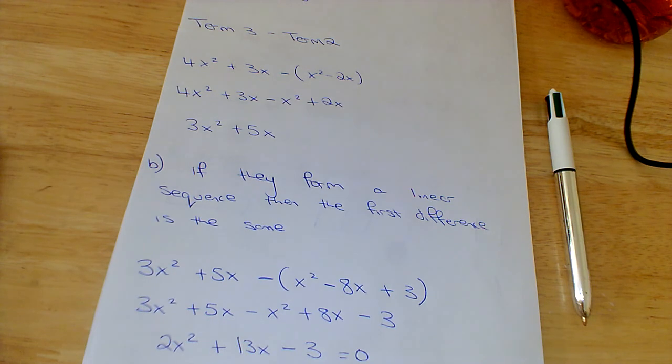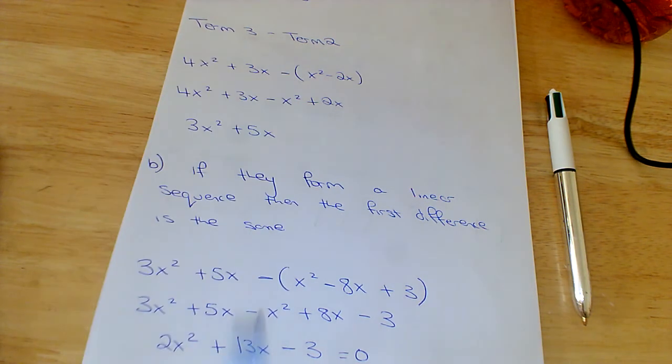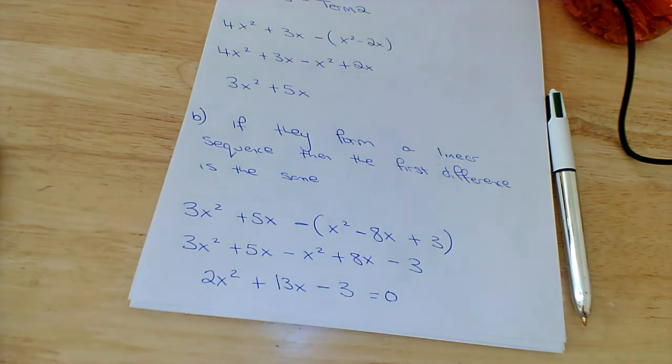Then I'm told that they form a linear sequence. So if they form a linear sequence, then the first difference is the same. So what I need to do now is take this away from this. So I get 3x squared plus 5x minus x squared minus 8x plus 3. So I have 3x squared plus 5x, minus by plus gives me minus, minus by minus gives me plus, and minus by plus gives me minus. So then my final answer is 2x squared plus 13x minus 3, which is what I was given.